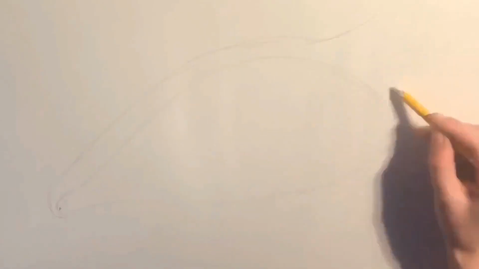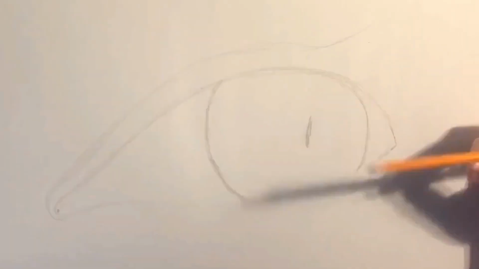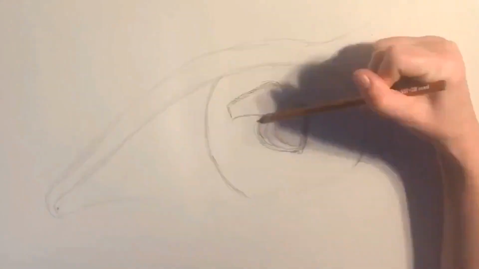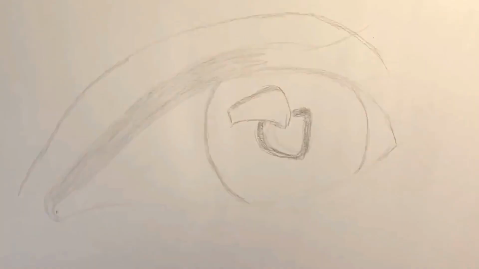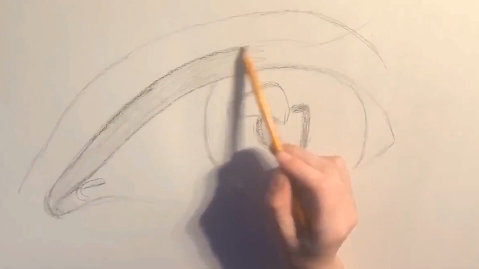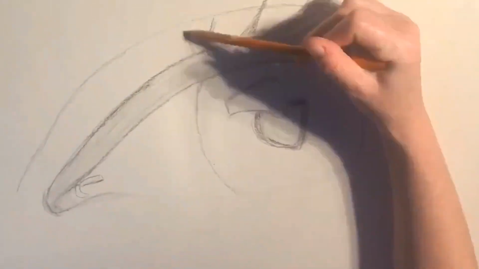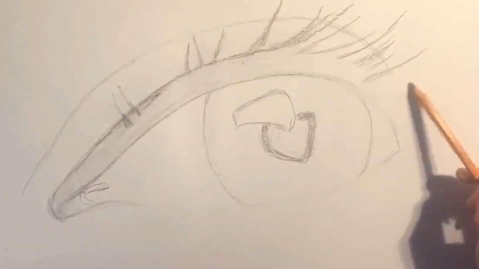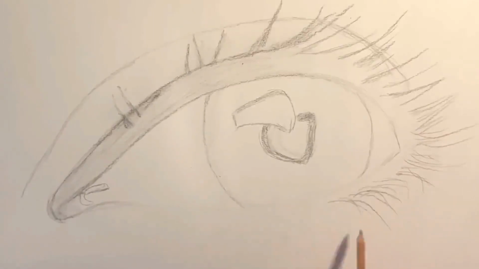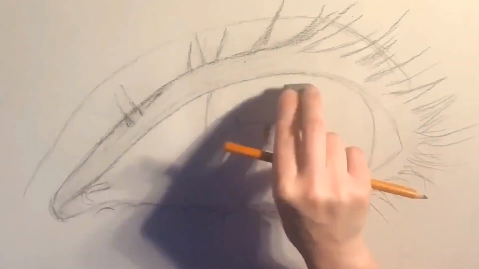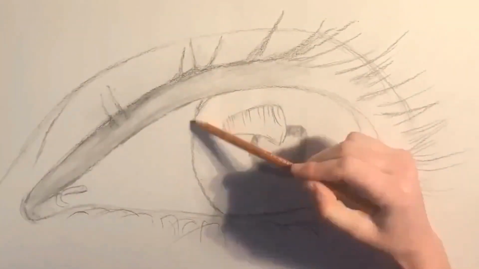Today we're going to be doing a realistic 3-dimensional eye. It's very similar to my last video, so feel free to check that one out as well. I'm going to go ahead and get started with outlining the pupil, the iris, and also creating a few windows and highlights. Now I'll continue to draw the upper eyelashes and also create the eyelashes on the bottom and a few coming through the window.